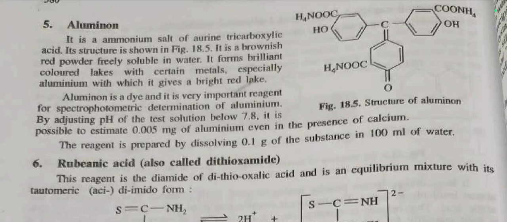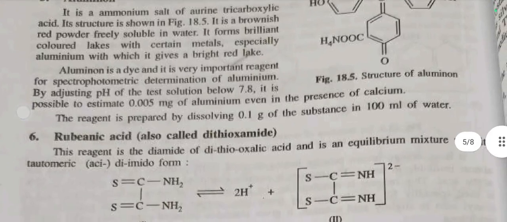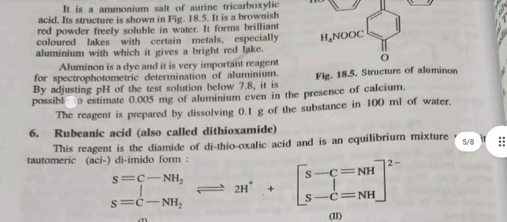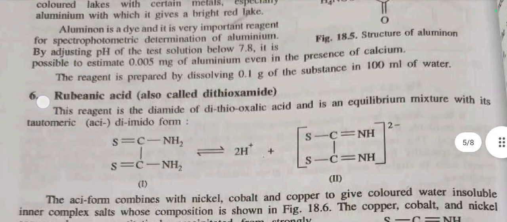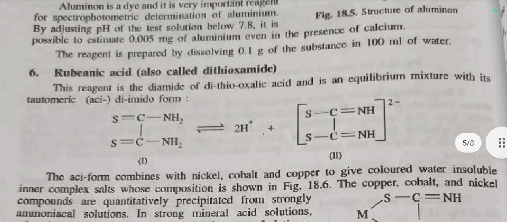By adjusting the pH of the test solution below 7.8, it is possible to estimate 0.005 mg of aluminium even in the absence of calcium. The reagent is prepared by dissolving 0.1 gram of the substance in 100 ml of water. Sixth, rubeanic acid, also called dithiooxamide. This reagent is the diamide of dithiooxalic acid and is an equilibrium mixture with its tautomeric form.